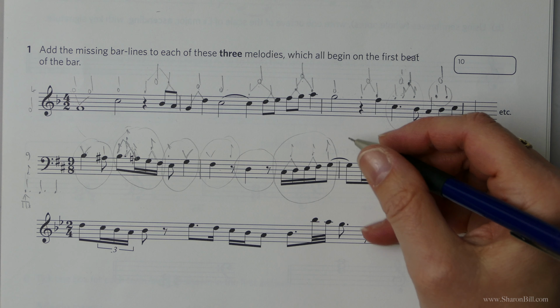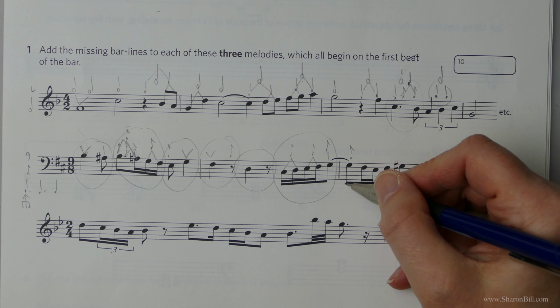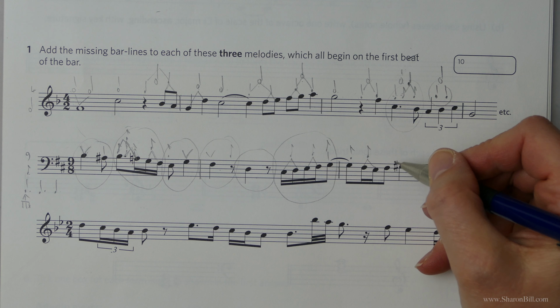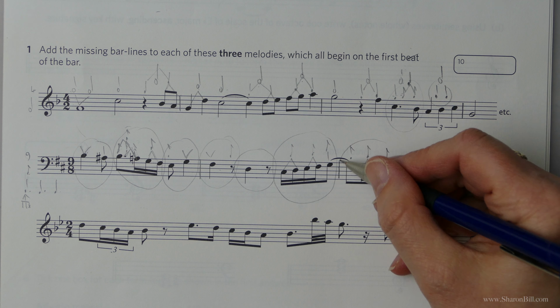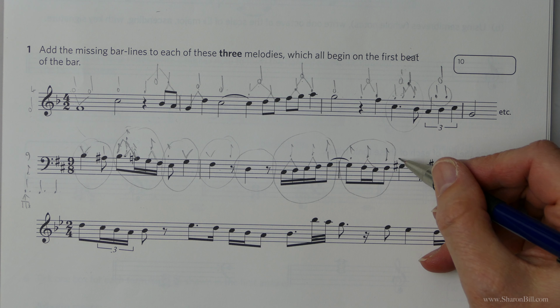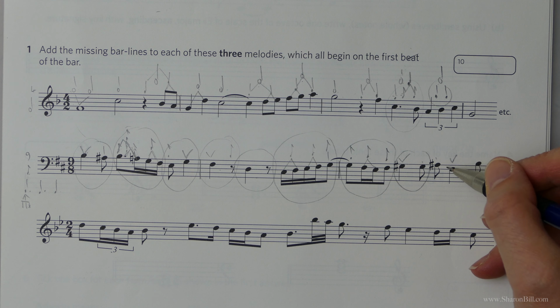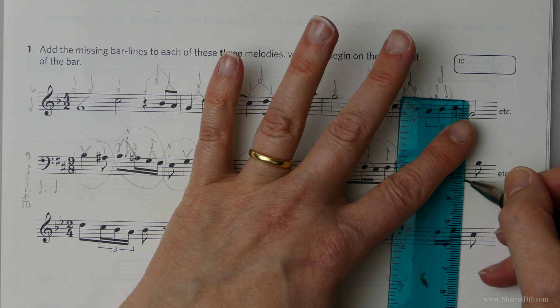So let's carry on. There's our one quaver beat, one eighth note. Two semiquavers, two 16th notes gives another. So there's beat 2, well, the second quaver beat, 3. So there's our first group of 3. 1, 2, 3. There's our next group of 3. 1, 2, 3. There's our next group of 3. And so there's the bar line.